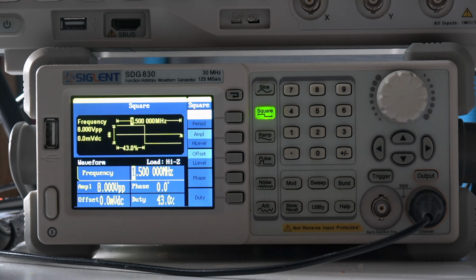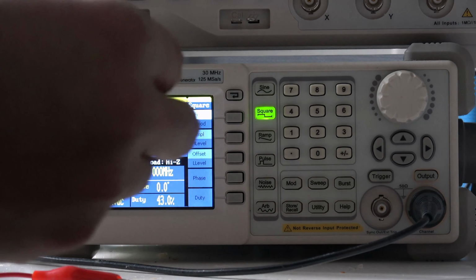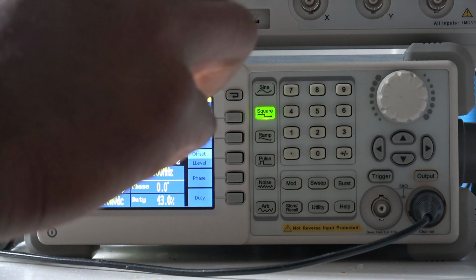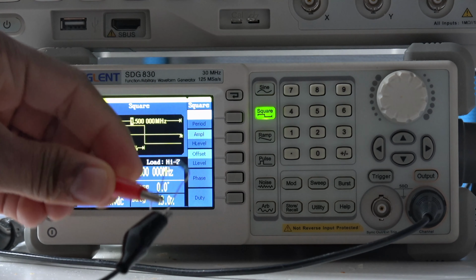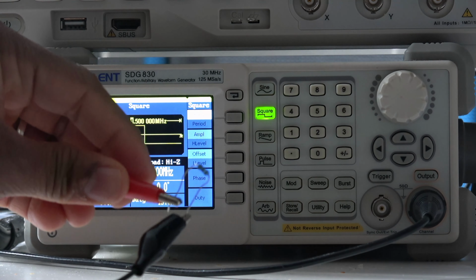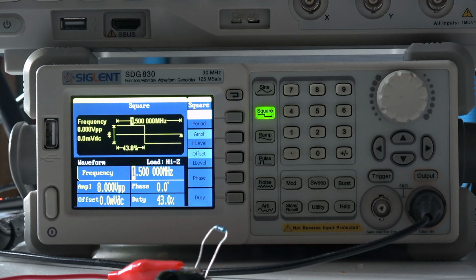And then I'm going to connect a 100 ohm resistor across the output of the function generator like this. So right here, I just have a 100 ohm resistor connected across the output of the signal generator. And that becomes my sort of antenna, okay?